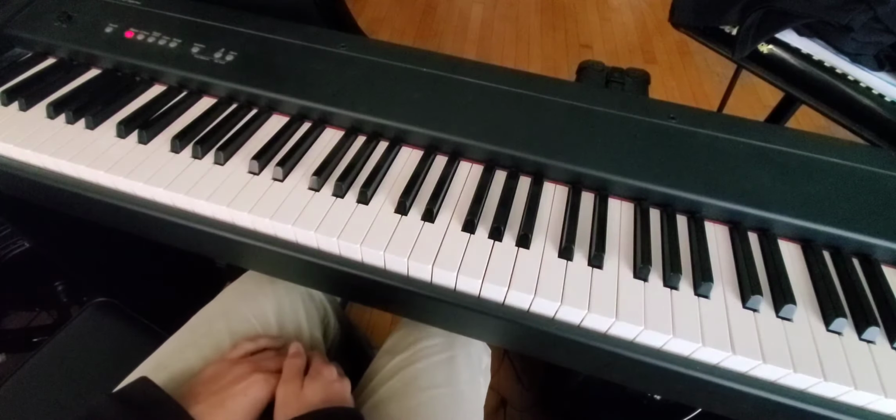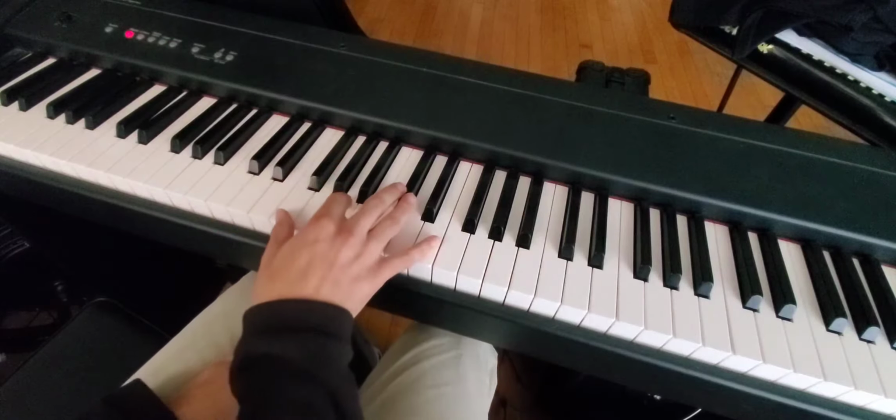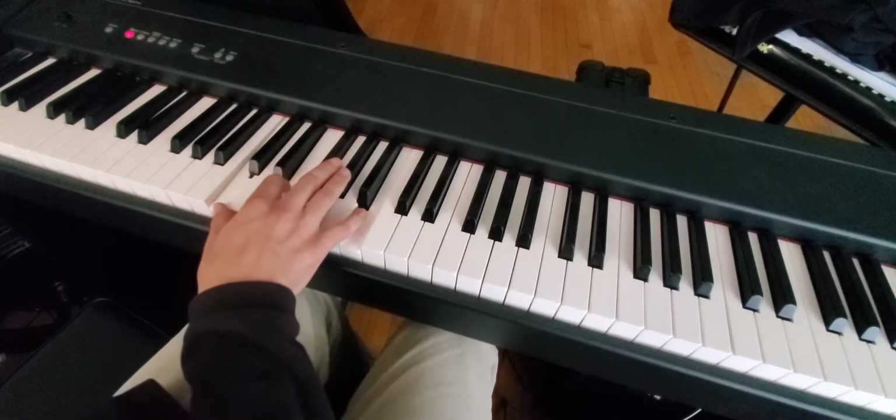I personally think this one sounds better on guitar. And you don't have to play it in that root position.